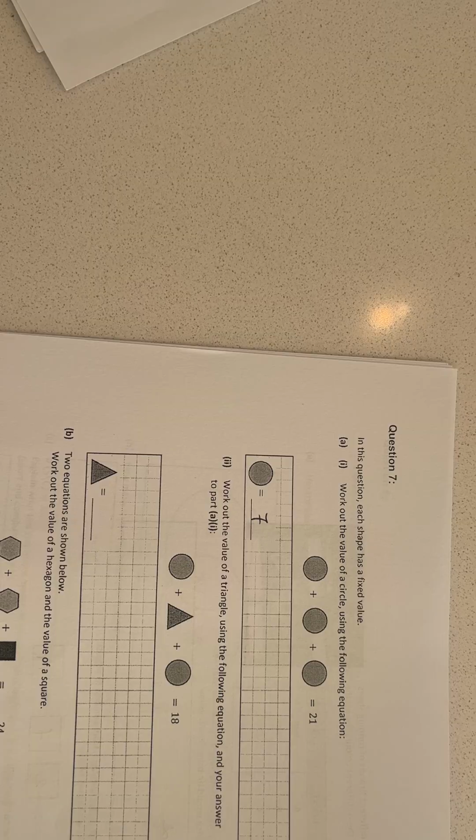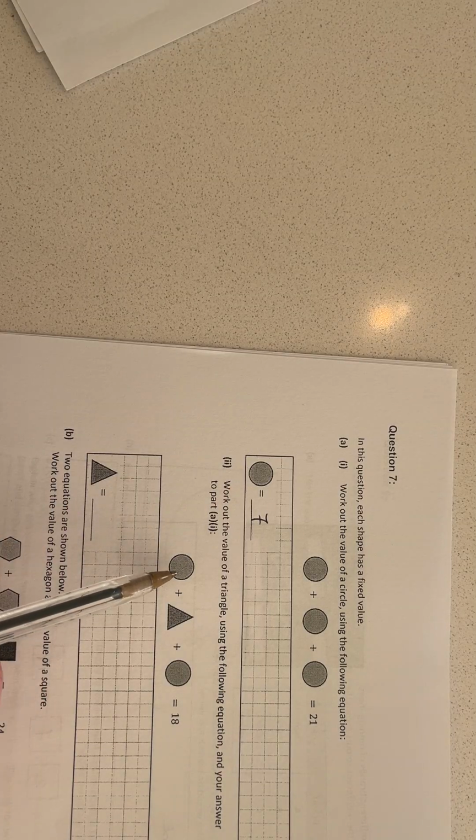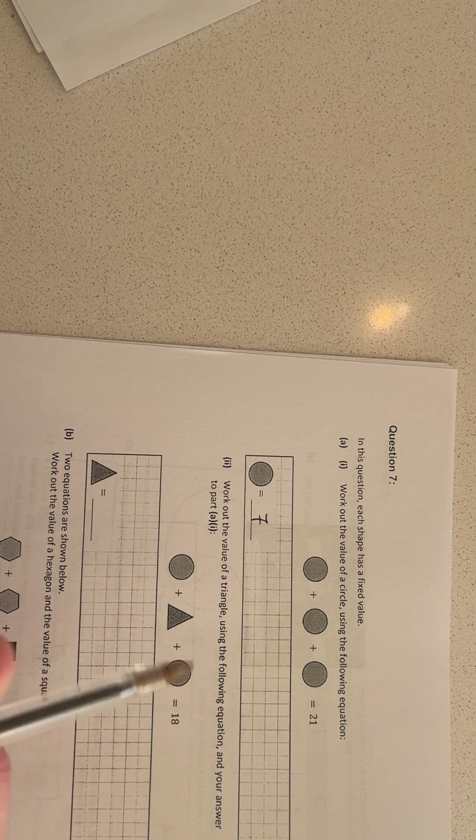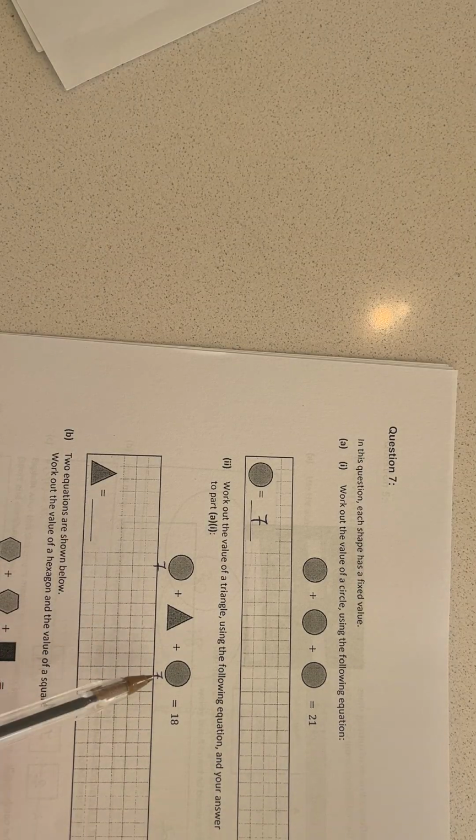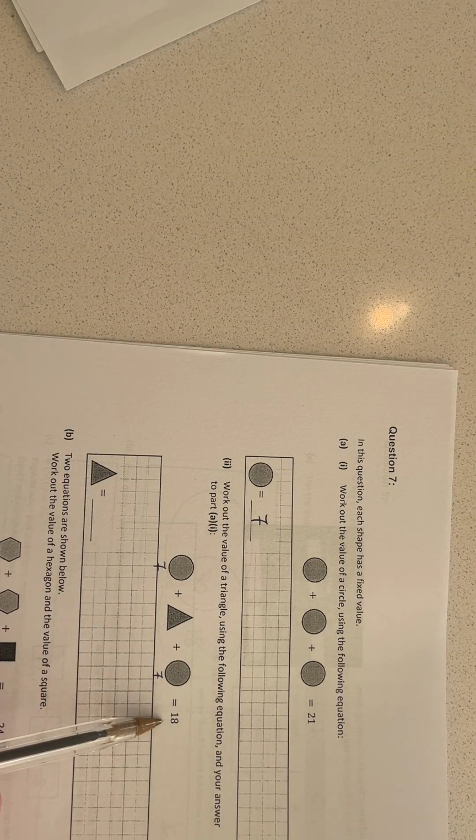Now that we've worked out that that is 7, now we can have a look at this and go, okay, so that's 7, and that's 7. So that in total is 14, plus what gives me 18.